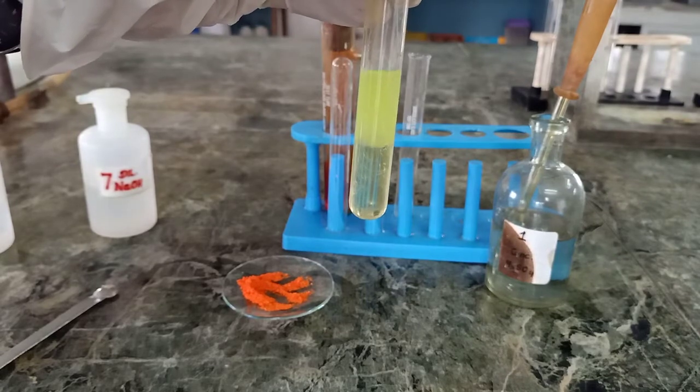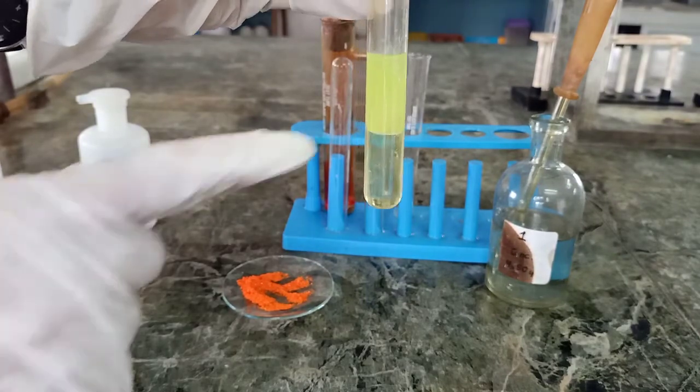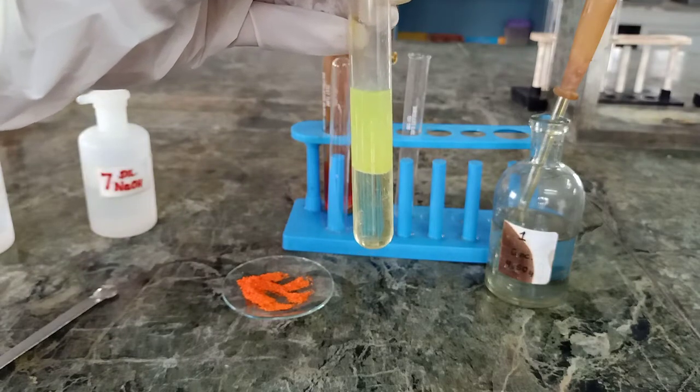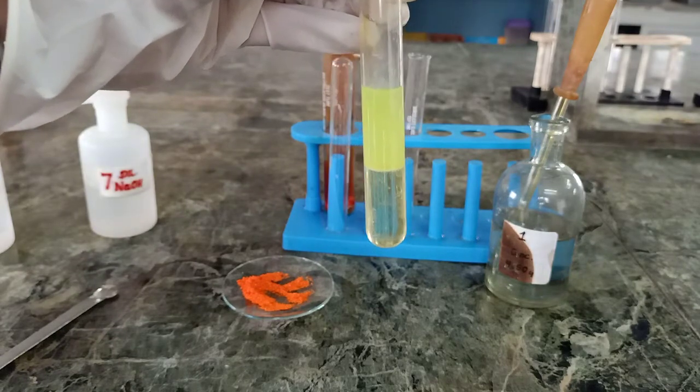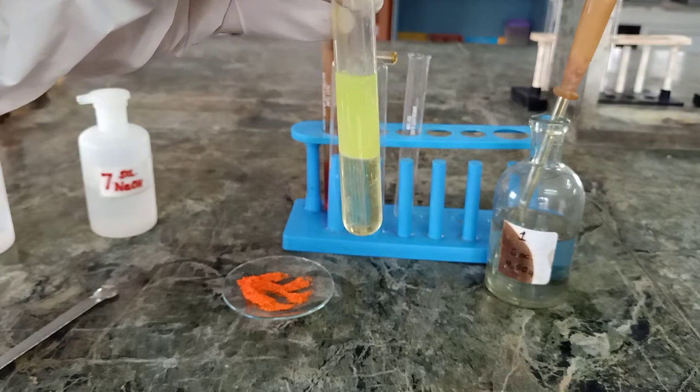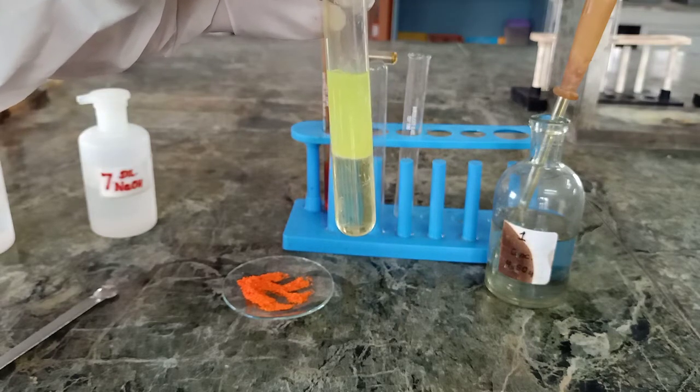You can see formation of a yellow colored precipitate. It is of lead chromate, indicating the confirmation of chloride ion in the given salt. So this was the chromyl chloride test.